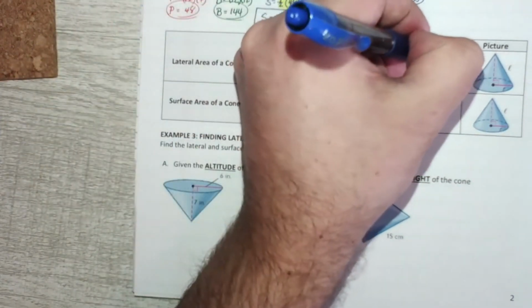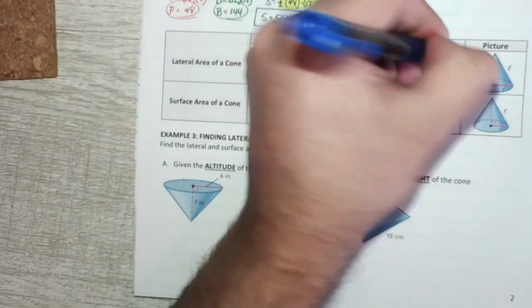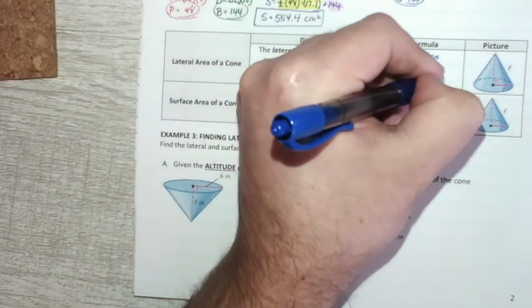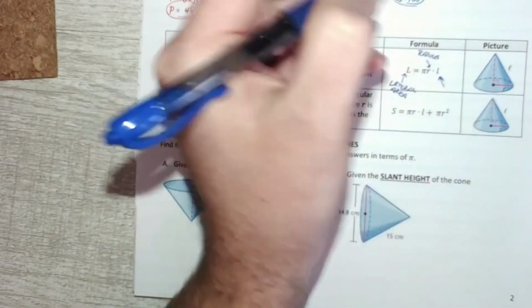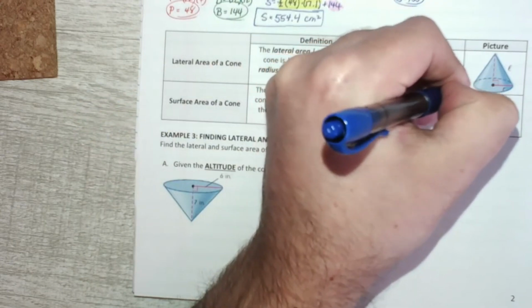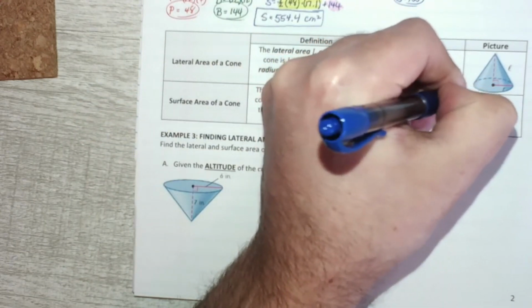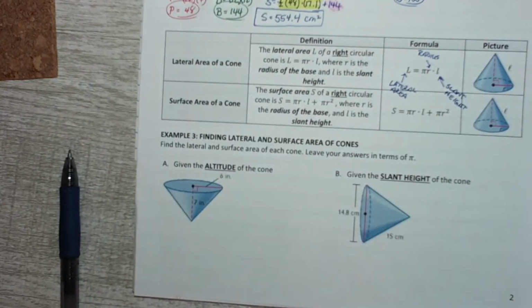So lateral area is going to be pi times r, which you can imagine, r stands for the radius, times L, which lowercase l is still, just like it has been in the past, the slant height. Okay? So the lateral area is going to be pi times the radius times the slant height.